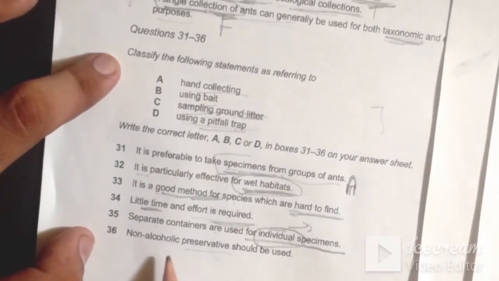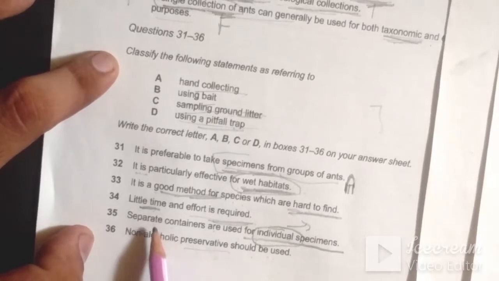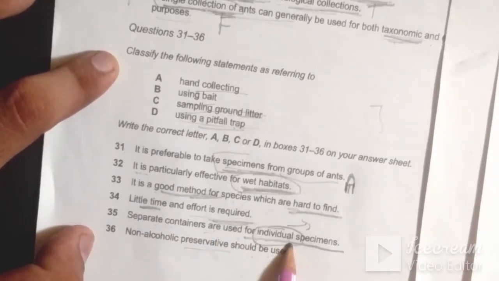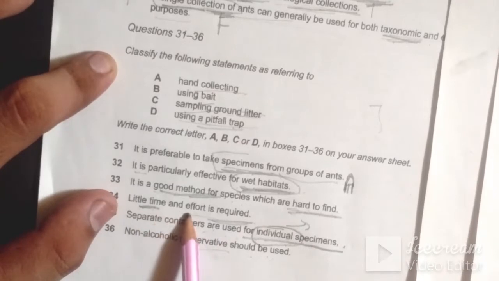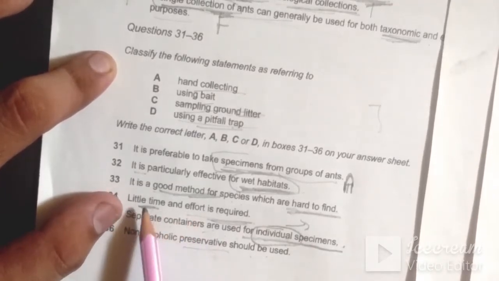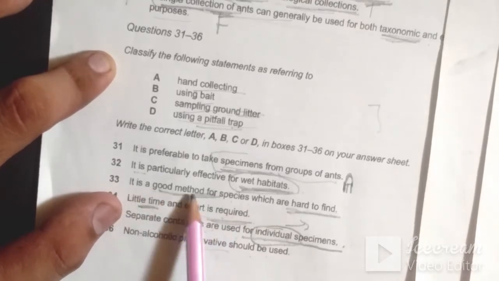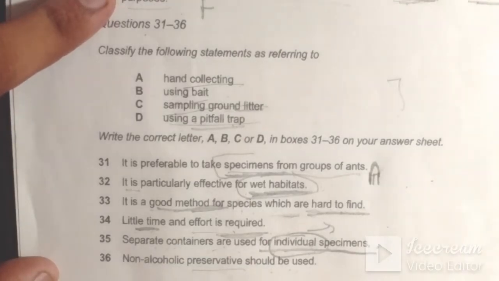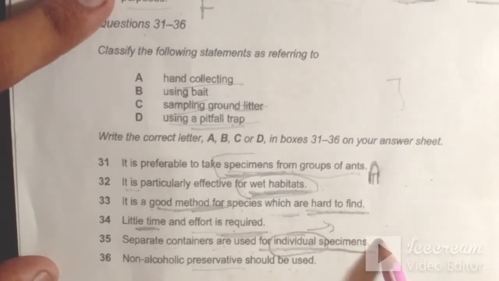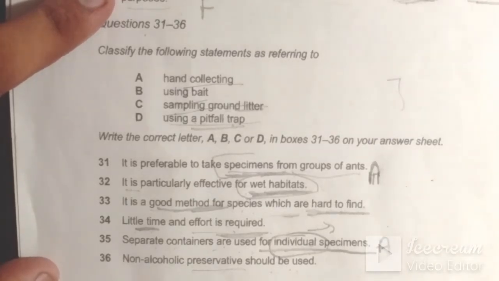सो यहाँ पर देखते हैं अगर हमें क्वेश्चन में कुछ भी मिलता है तो non-alcoholic preservative should be used, no. Separate containers are used for the individual species, yes, क्योंकि यहाँ पे इंडिविजुअल स्पीसीज की बात हुई है। खैर इसको अब हम थोड़ा सा देख लेते हैं, ऊपर भी पढ़ के देखना पड़ेगा कि अगर कोई आपको क्वेश्चन का आंसर मिल जाए तो। Little time and effort is required, no. It is a good method for species too hard to find, no, because यहाँ पर कोई बात ही नहीं हुई कि there is any hard to find of any species और we are trying to find any species, सो it is not. सो हमारा आंसर होगा A, of course, क्योंकि यहाँ पर हैंड कलेक्टिंग की बात हो रही है और हमको सेपरेट कंटेनर यूज़ करने पड़ रहे हैं for the individual species as we read before.